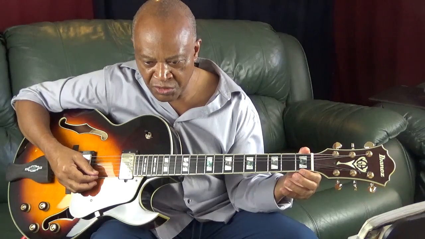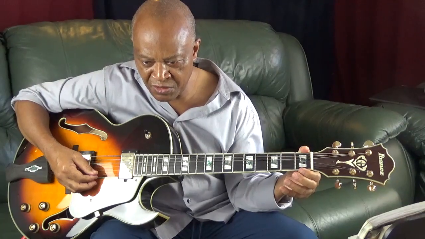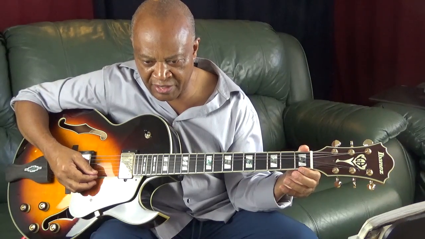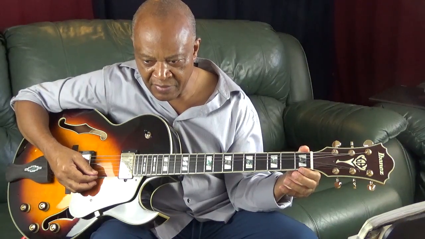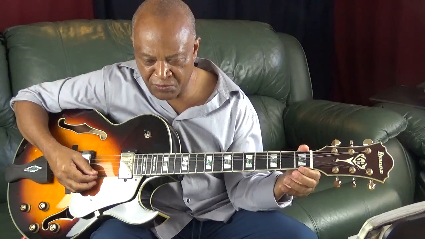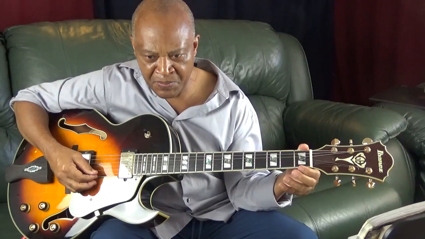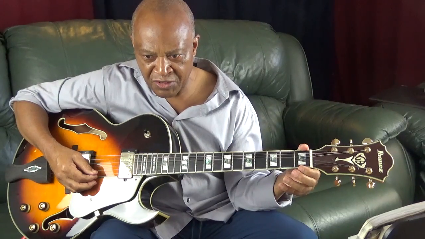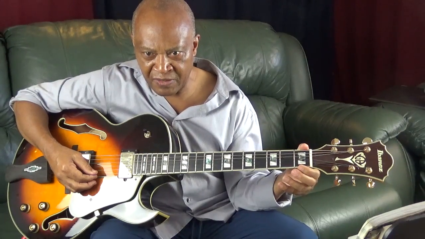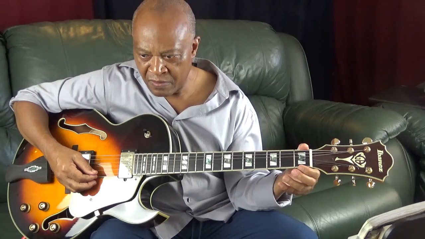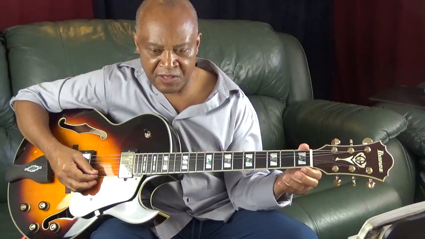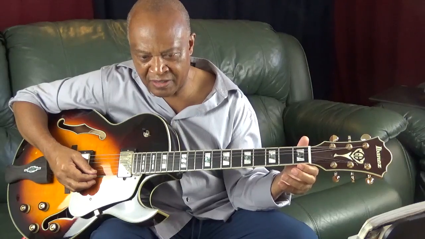The notes on the first string go all the way to the 12th fret, because from the 13th fret up, you repeat the same structure, the same scale. Well, I can say the same scale because it's called the chromatic scale.